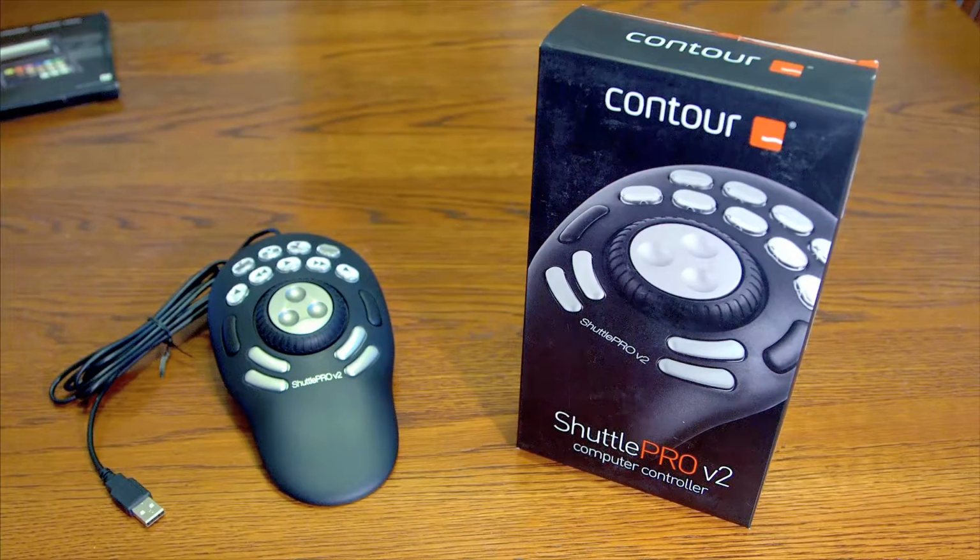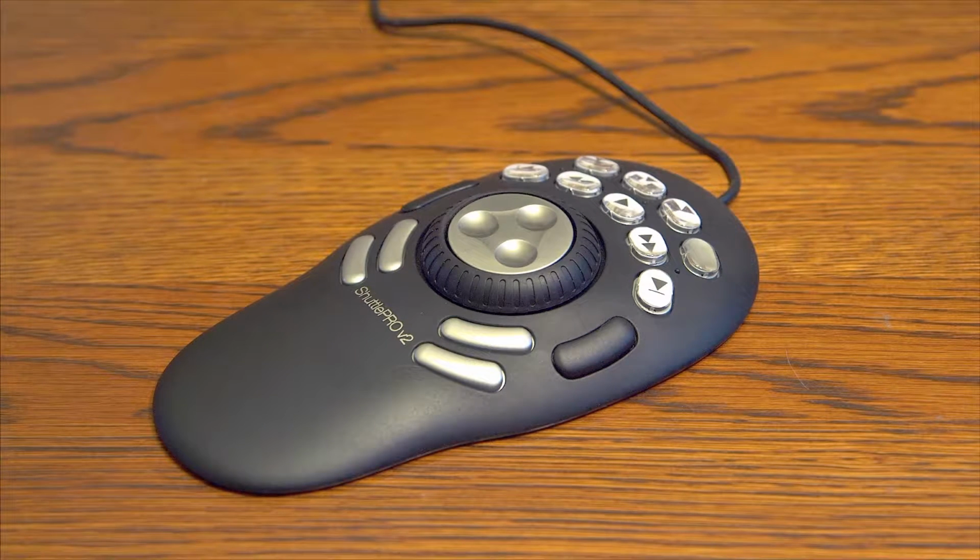This week we're going to take a look at Contour's ShuttlePro version 2, which is a hardware controller for content creation apps such as video editors, audio editors, and graphics using the USB 2.0 interface. The ShuttlePro utilizes 15 programmable buttons as well as a shuttle and jog wheel for scrubbing through timelines. And 9 of the buttons are actually removable, so you can label them, making for easy identification.